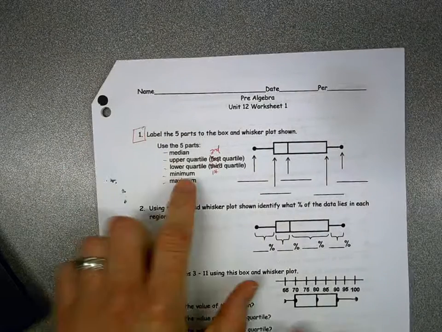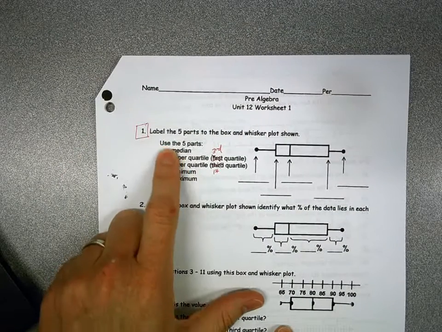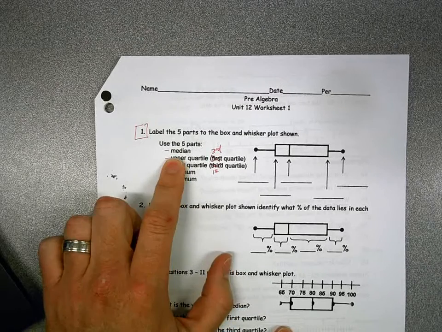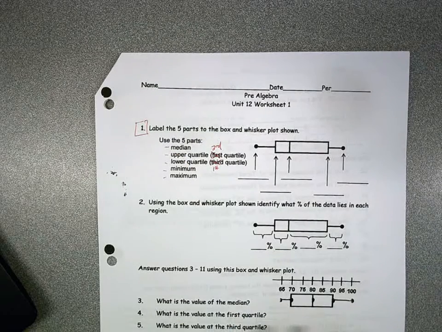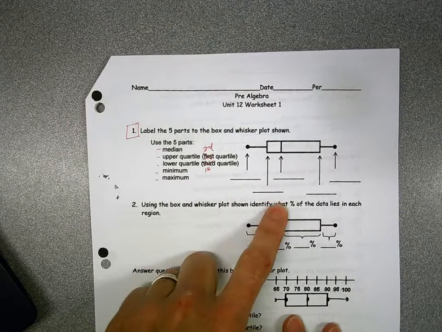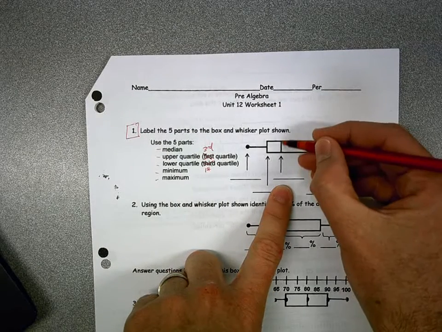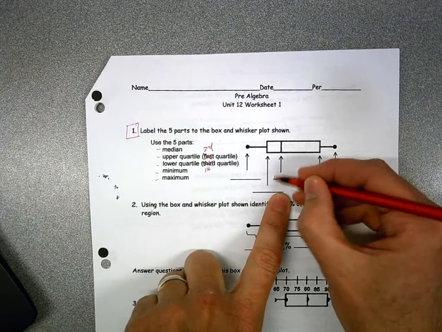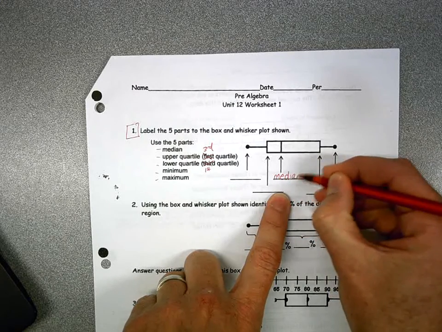So here we go. Our 5 parts, the very first part is the median. Remember, that was the middle number, and we had to average it out. And when you find whatever that middle number is, on a box and whisker it is that little line inside the box. That is our median. That's what that little line represents.